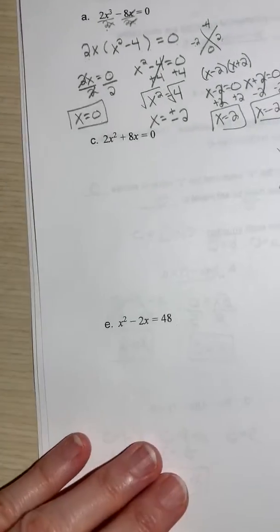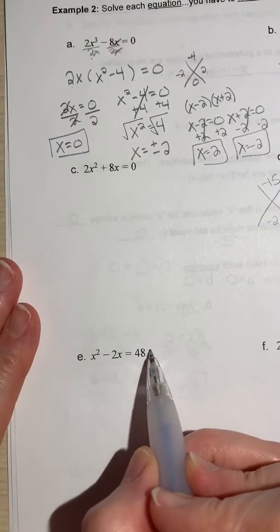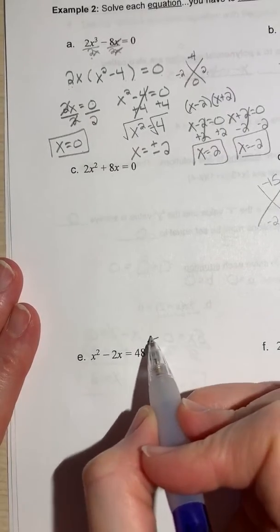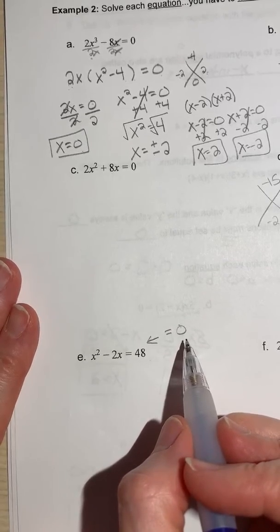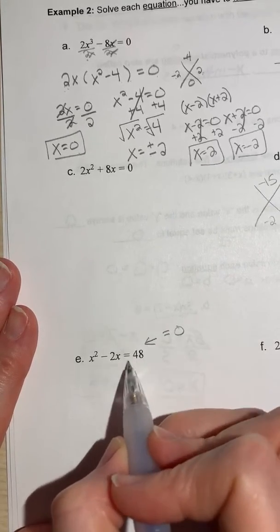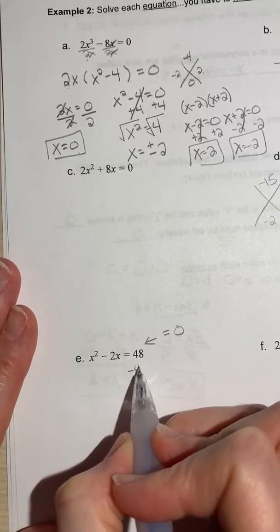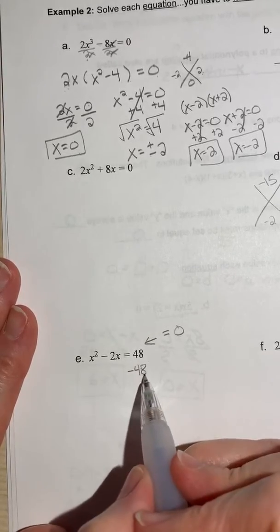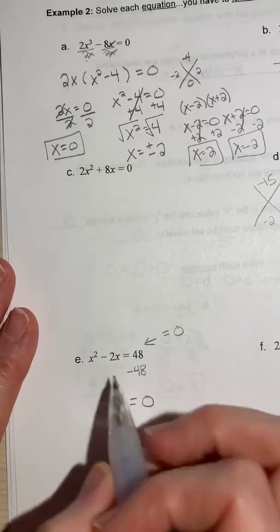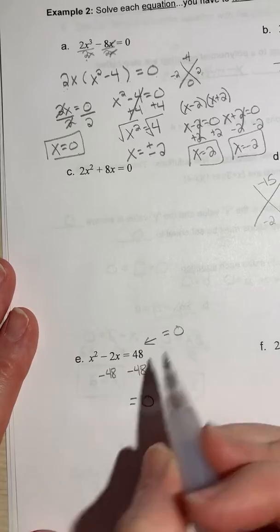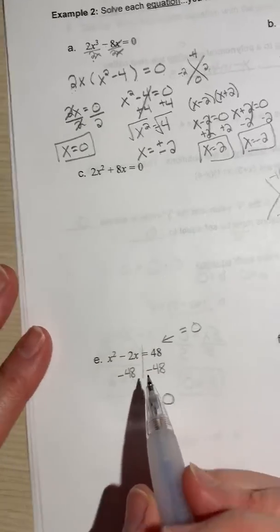I do want to point something out on this one. I'm not going to solve this one, but I want you to notice it's not equal to 0. So we have to make it equal to 0. So if I want a 0 on this side of the equal sign, I'm going to do minus 48, because 48 minus 48 is going to give me 0. But whatever I do to one side, I have to do to the other side. So I'm minusing 48 from both sides.